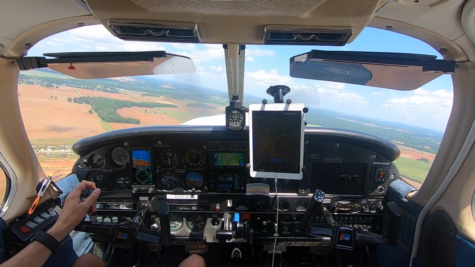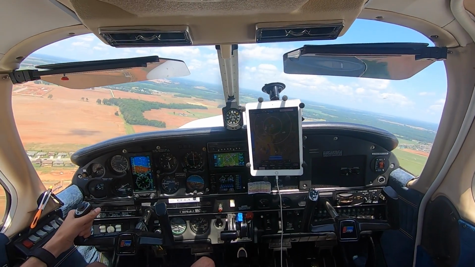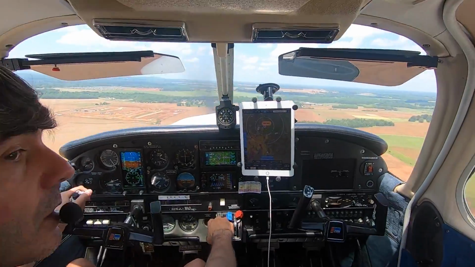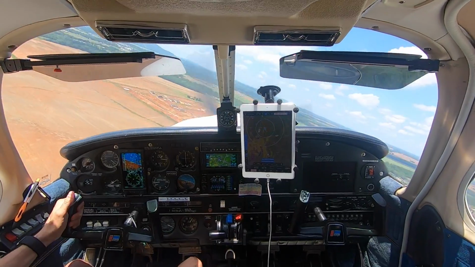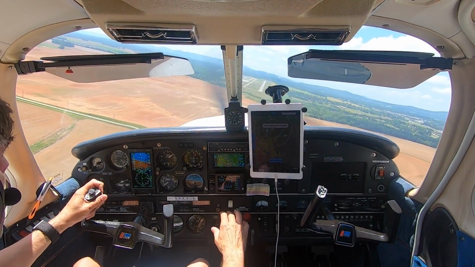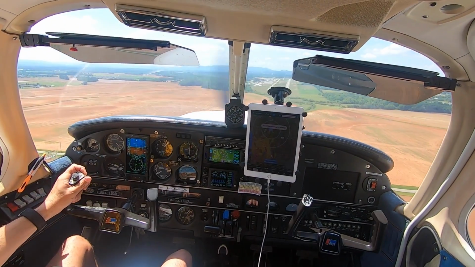Executive traffic, Cherokee 08 Romeo, left base 18. Executive traffic, Cherokee 08 Romeo, final 18.